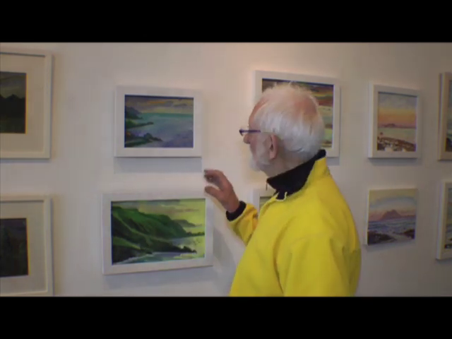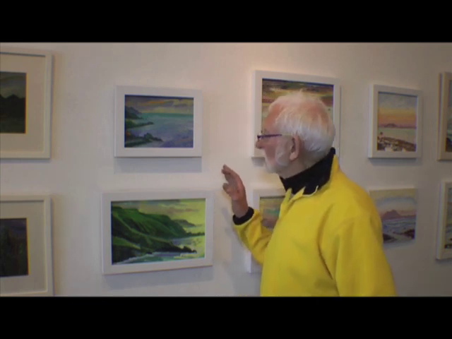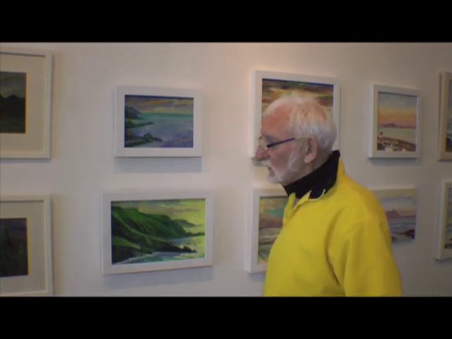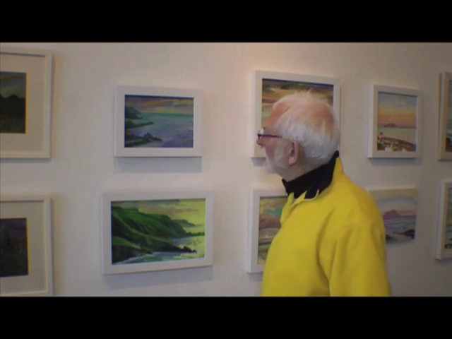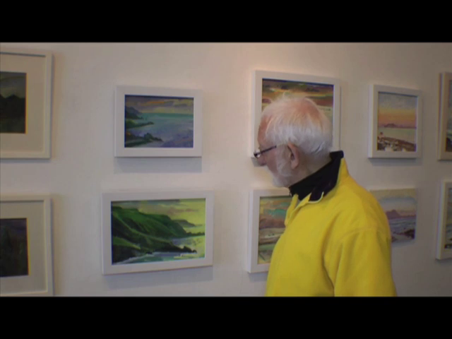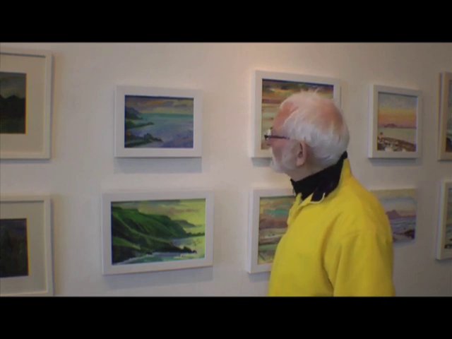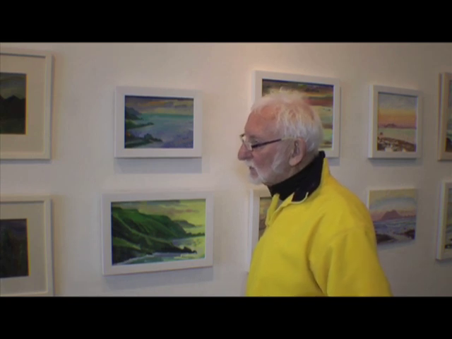Well, these are two images made on holidays in Devon and, in that direction, Cornwall, and it's a place by name called the Cloggy, and it's near Zennor in Cornwall.